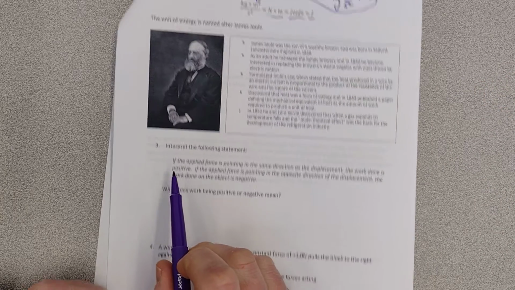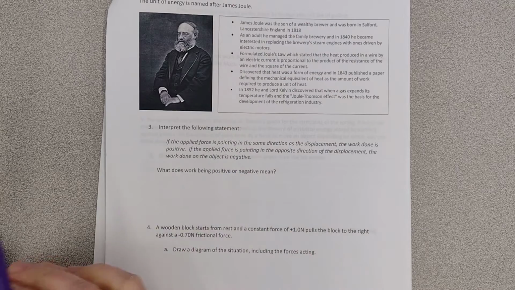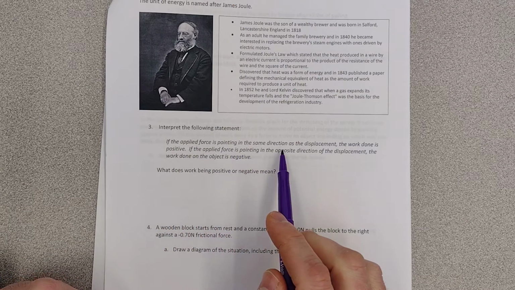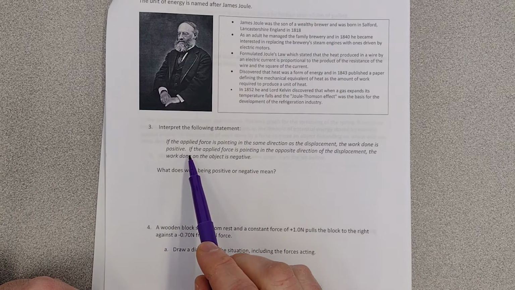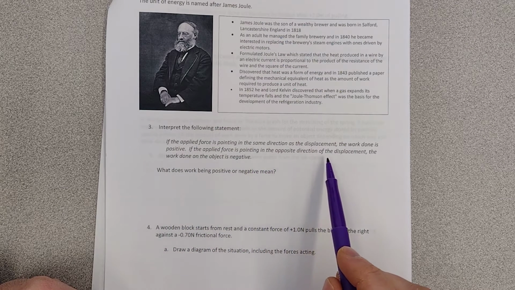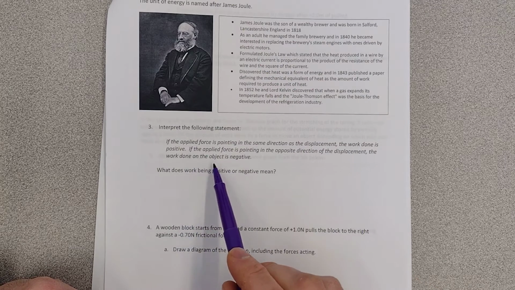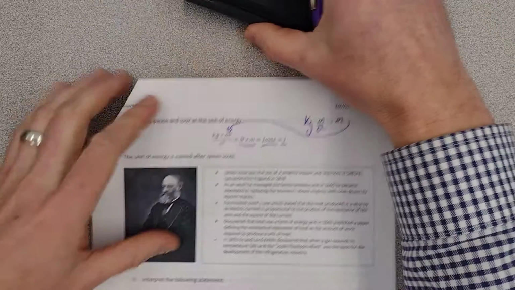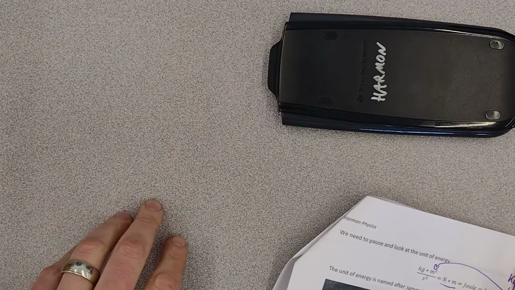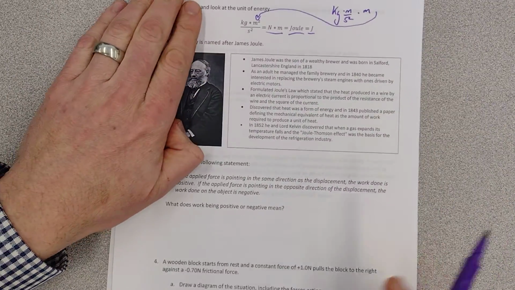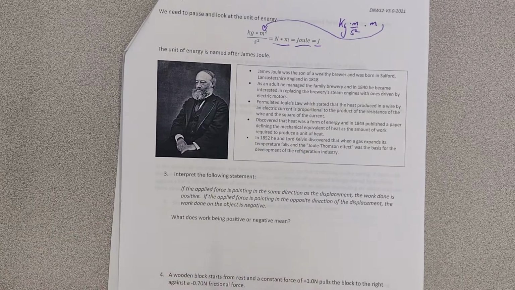Yeah, so let's move on to number 3 here. Interpret the following statement. If the applied force is pointing in the same direction as the displacement, the work done is positive. If the applied force is pointing in the opposite direction of the displacement, the work done on the object is negative. So if something's moving, right? If I give this thing a push and it displaces to the right, the kinetic energy's got to go up. If it's displacing to the right and the force is against the motion, it has to slow down. All right? So what does work being positive or negative mean?